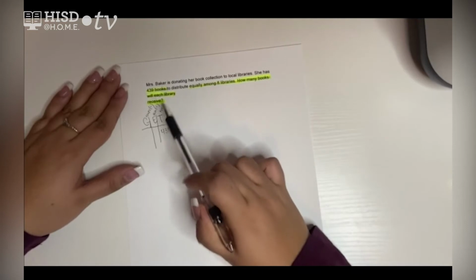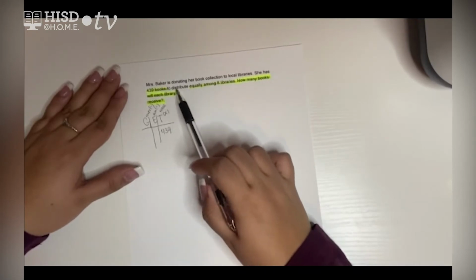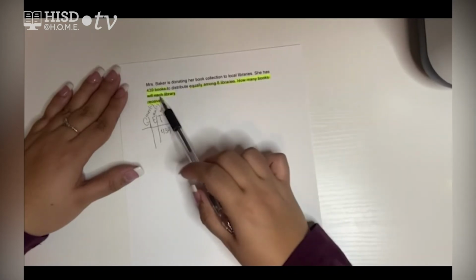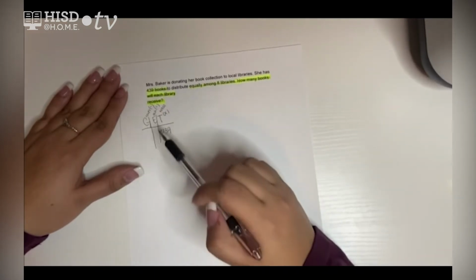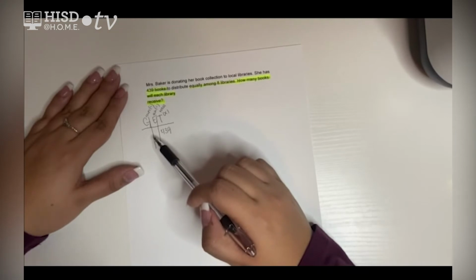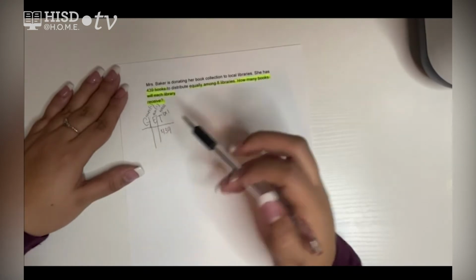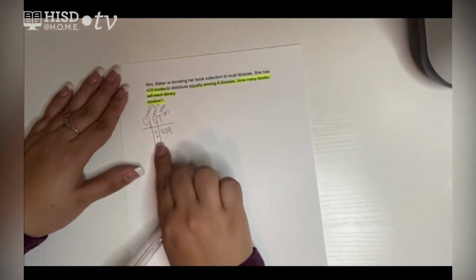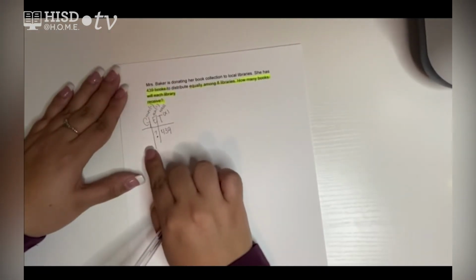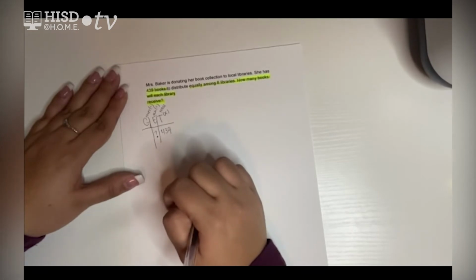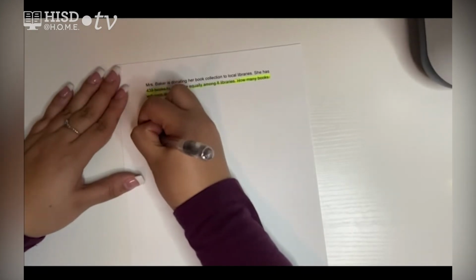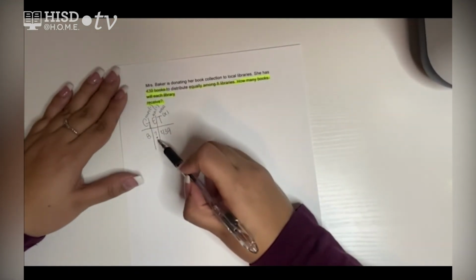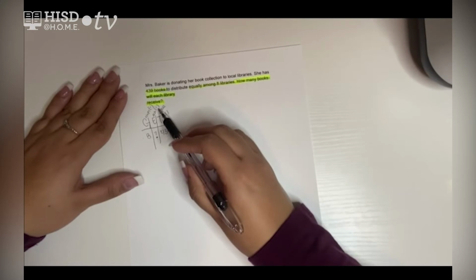Now, in this question, do we know the groups or each? Let's see. So she has 439 books to distribute equally among 8 libraries. How many books will each library receive? So do we know how many books each library is going to receive? No, we don't know, right? That's our question. So I'm going to go ahead and put a question mark. That's what we need to find out. But we know how many groups or how many libraries we're going to give, right? Yeah, we're going to give books to 8 libraries. So we are missing the each value, so we know that we have to divide.